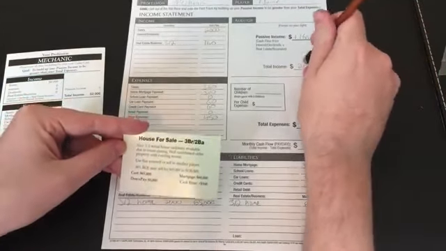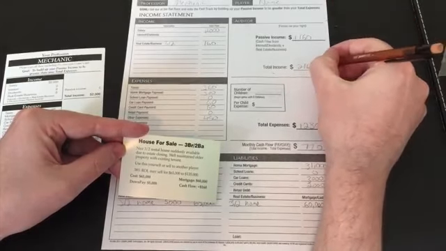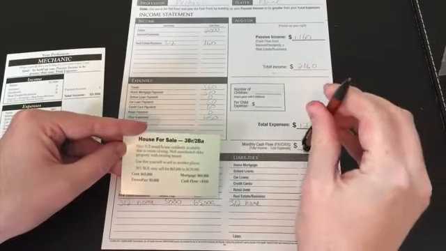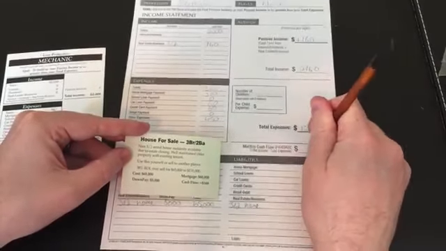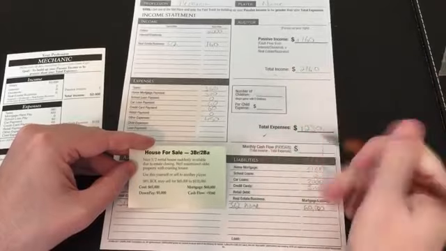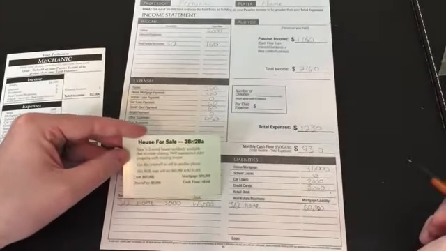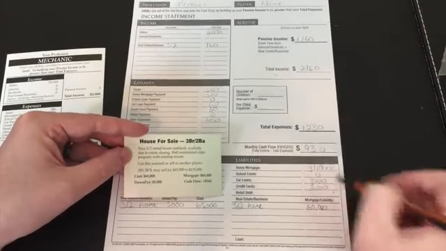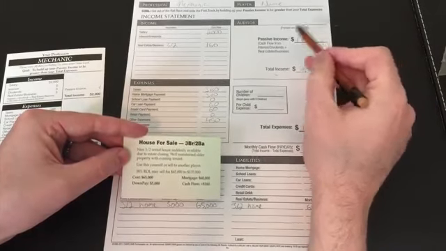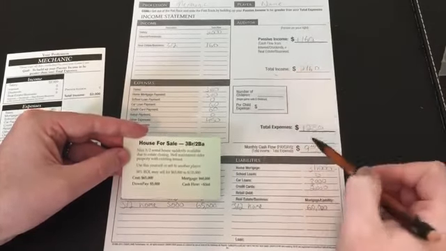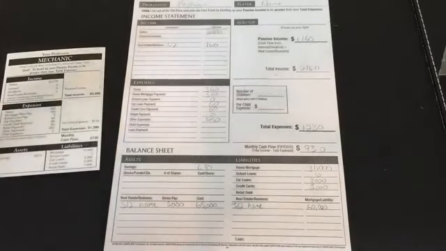Our total income now goes up by $160. And our monthly cash flow goes up by $160. So now every time we pass or land on paycheck, we're going to get $930. Our monthly cash flow has gone up. Our passive income is now $160. Once this number exceeds our expenses, we have finished the first part of the game. So that's the first card.